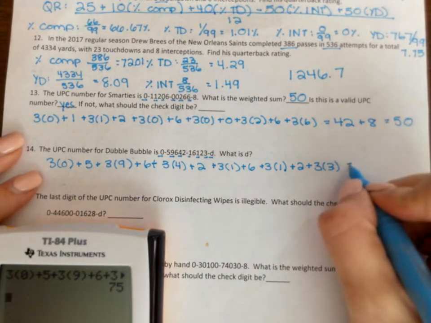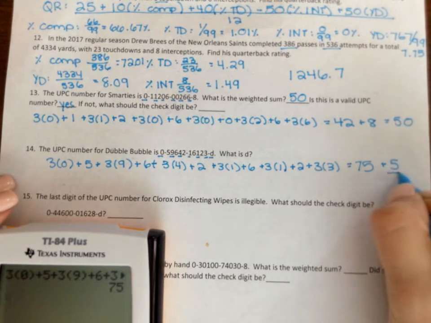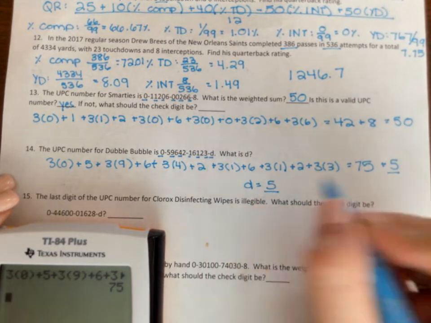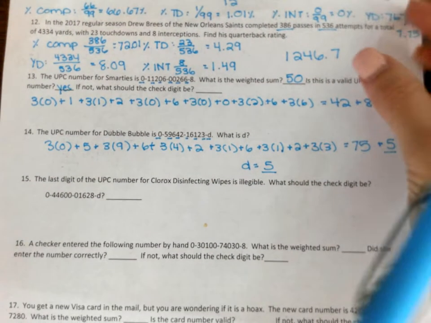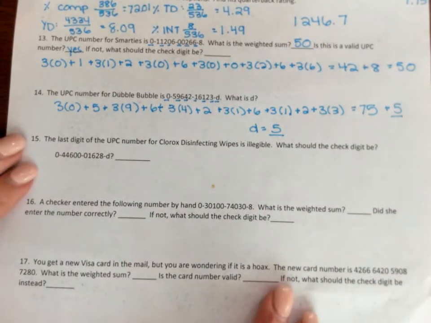So this gives me 75, but I need it to end in a 0, so my check digit needs to be another 5. So D equals 5. All right, the last digit of the UPC number for Clark's disinfecting wipes is illegible. What should the check digit be? So we're doing the exact same thing.